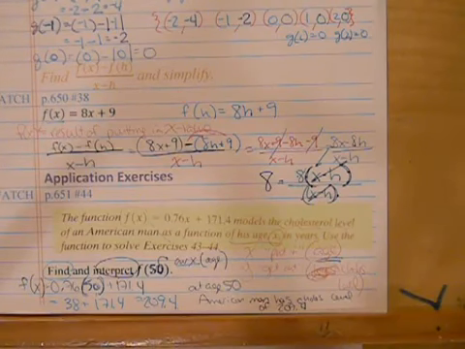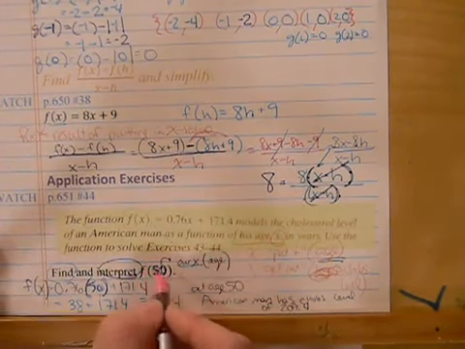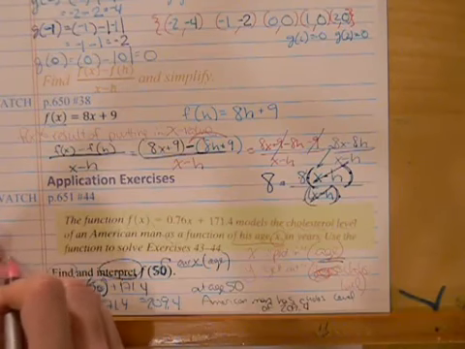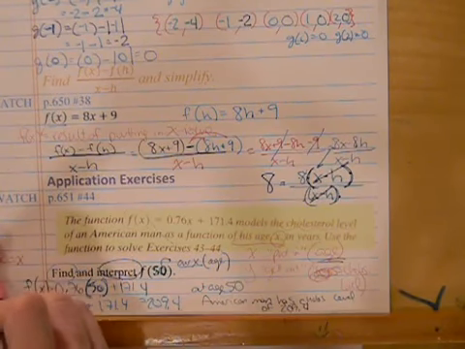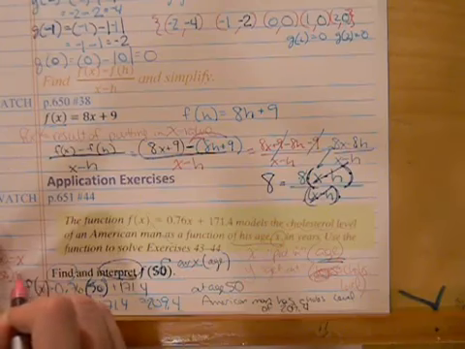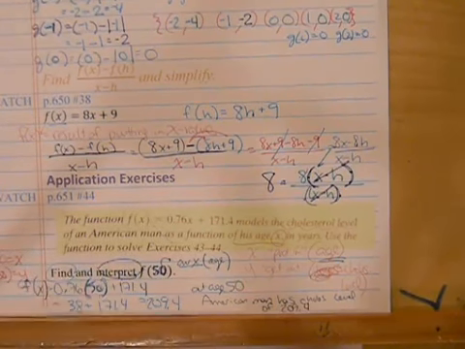So just to recap here, the 50 is our x, our f of 50 is our output. It's equal to what we're used to seeing as our y.